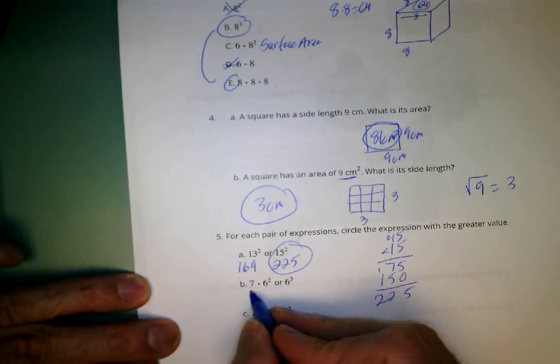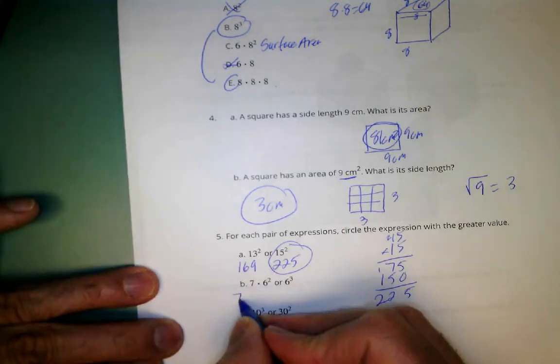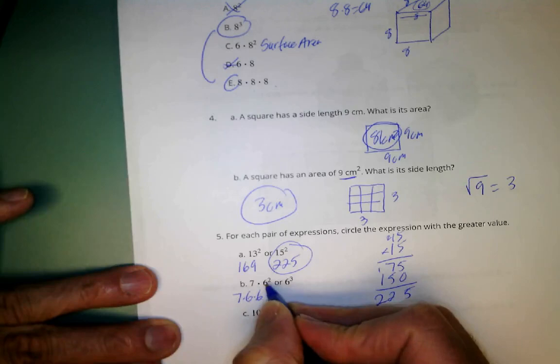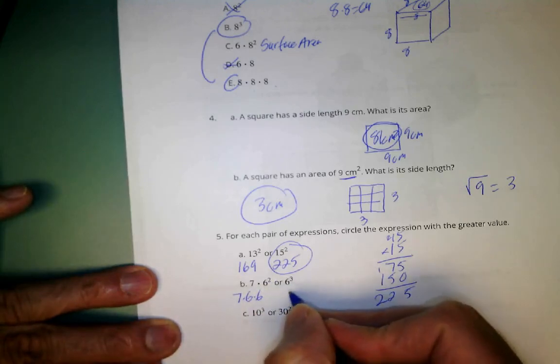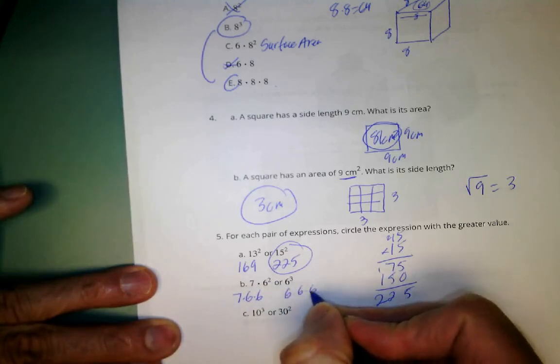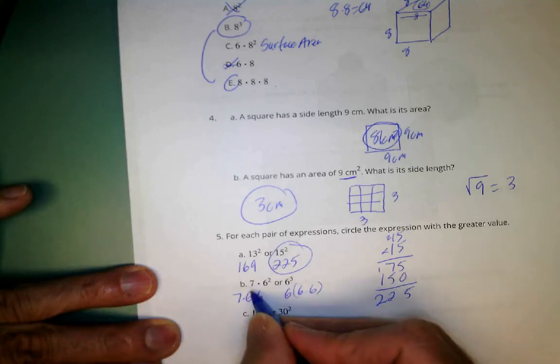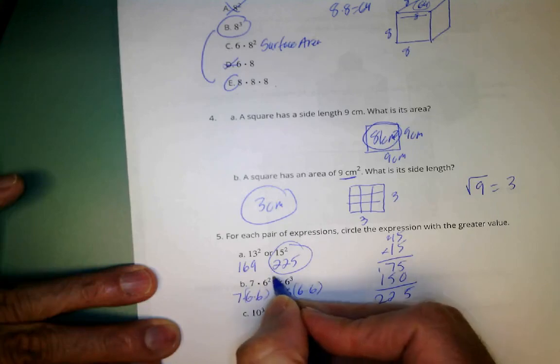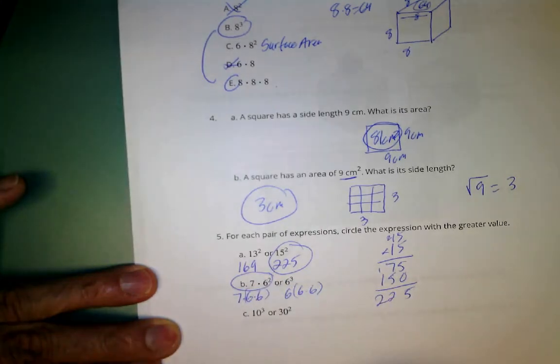How about this one? Well, think about what this is. You don't even have to multiply this out if you don't want. This is 7 times 6 times 6. And this is 6 times 6 times 6. Well, this part's the same. This is 7 times this. This is 6 times this. Looks like 7 is going to win, huh? Okay? You don't have to do that.